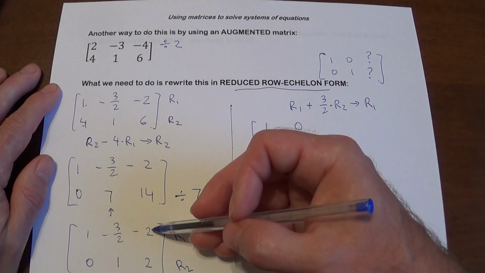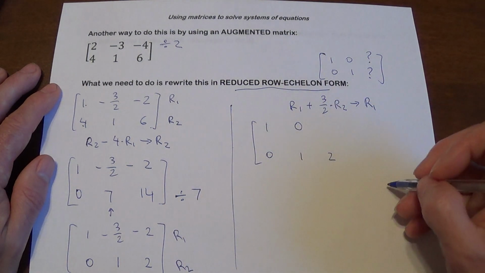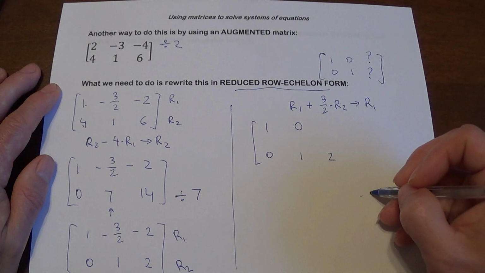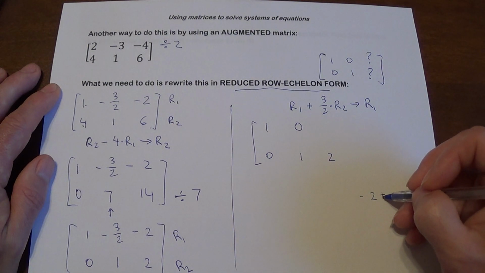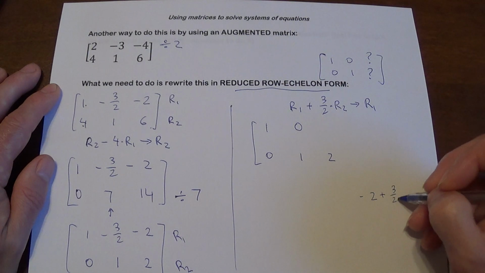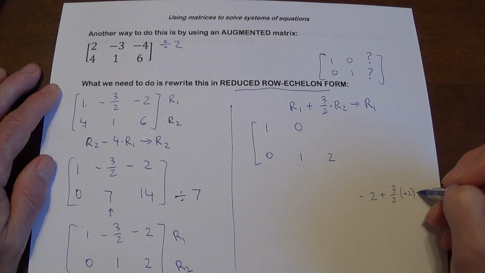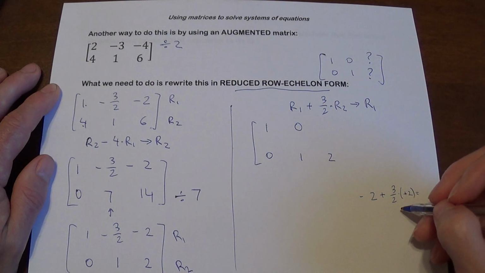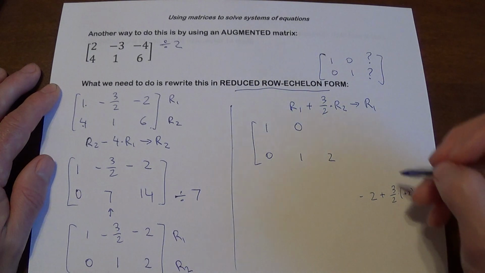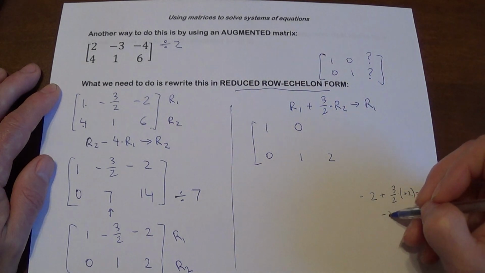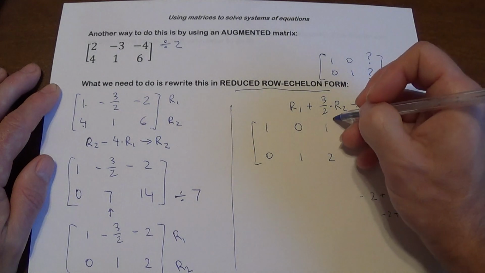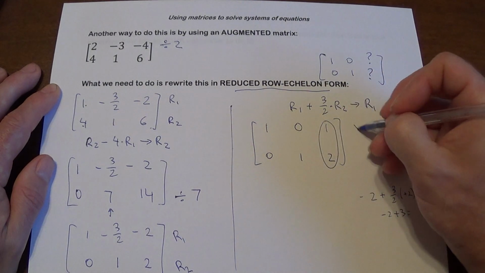And over here we're going to do negative 2 plus 3 halves times positive 2, which is actually going to give you negative 2 plus 3, which is 1. So 1, and these are our values of x and y.